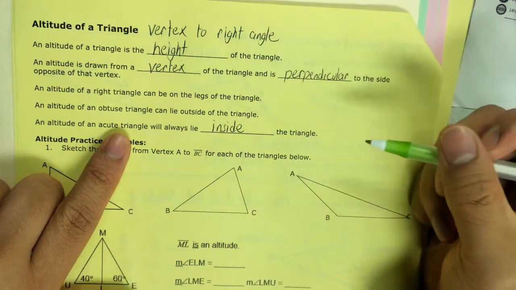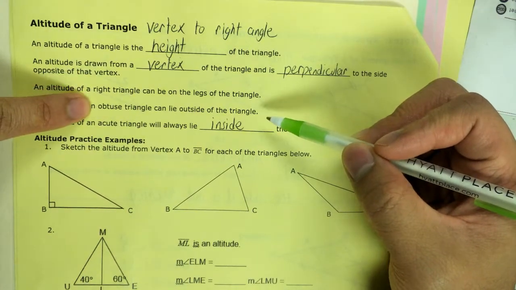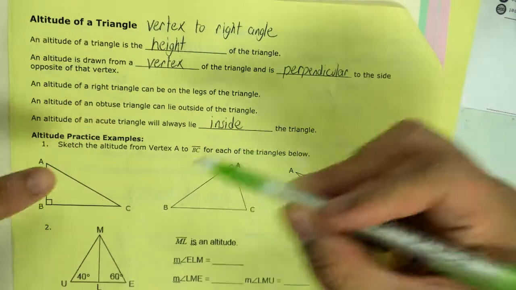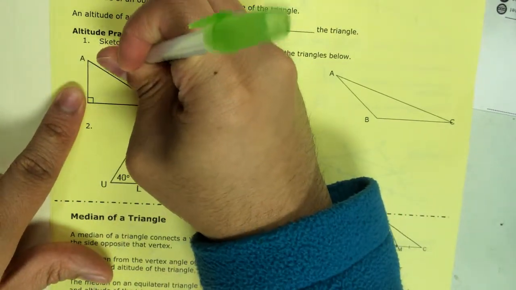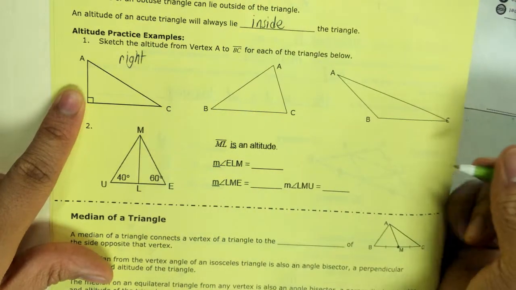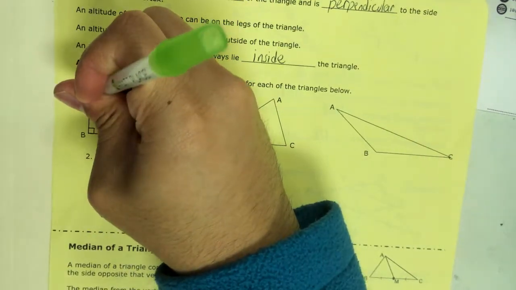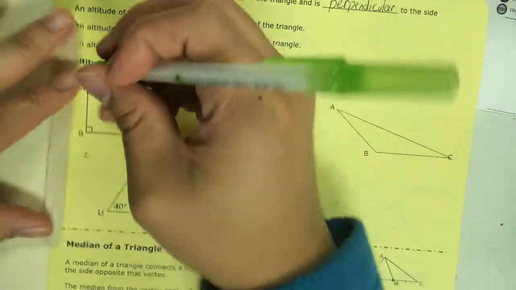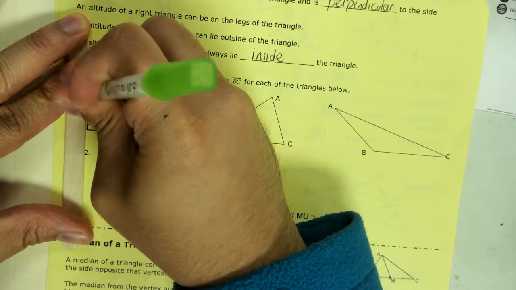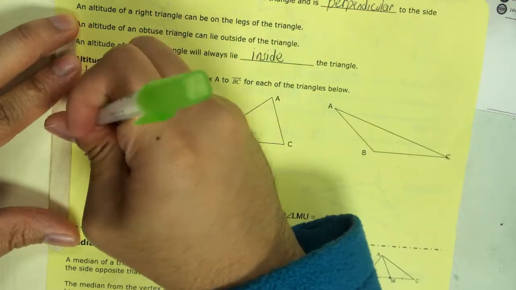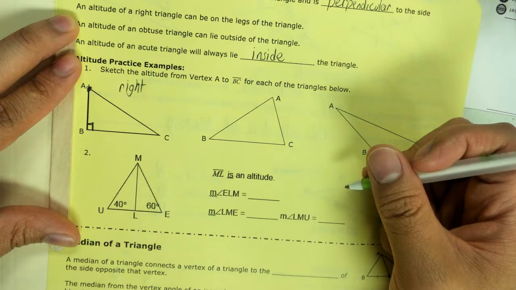There's three different ways to draw an altitude. It depends whether we have a right triangle, an obtuse triangle, or an acute triangle. And we'll see it down here. Over here we have a right triangle. So altitude goes from vertex straight down to the other side where it forms a right angle. That's one way to draw altitude.